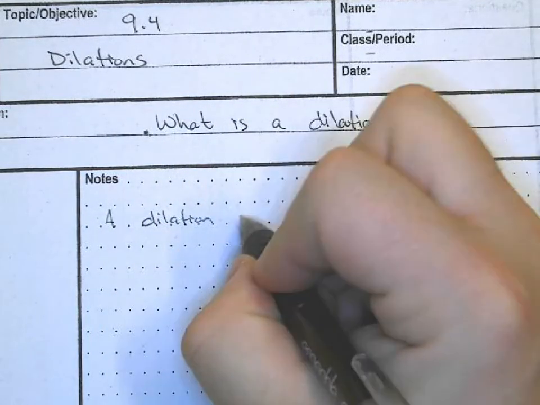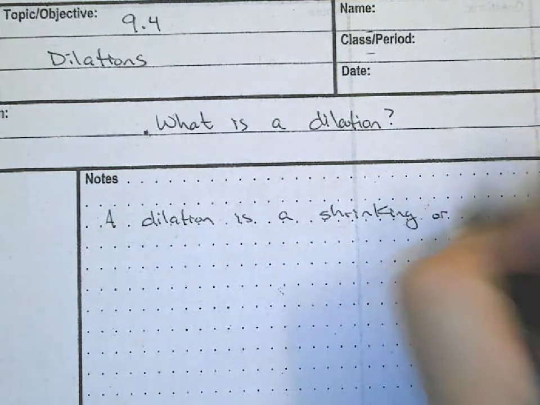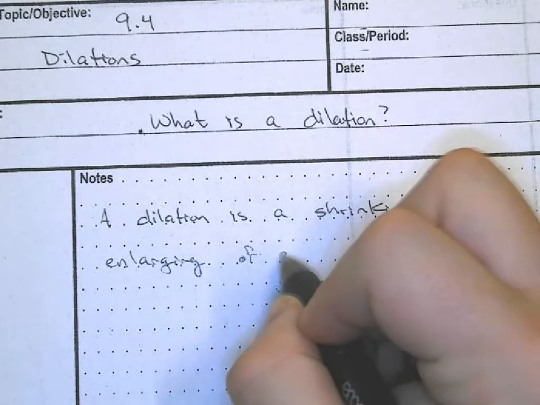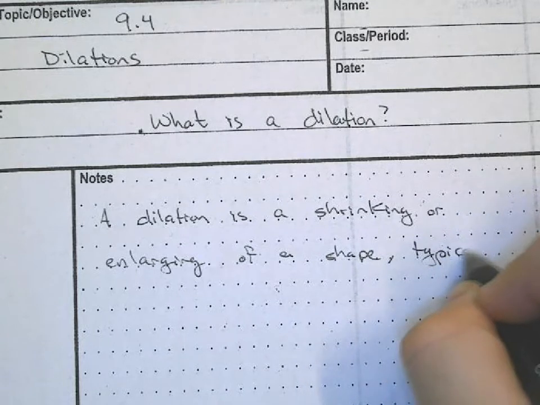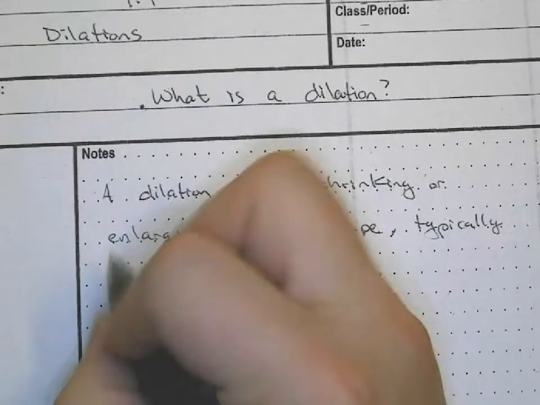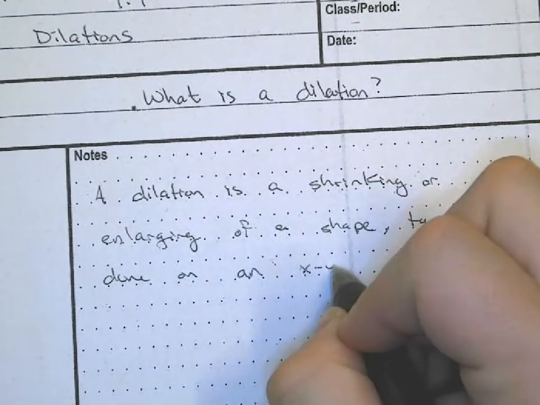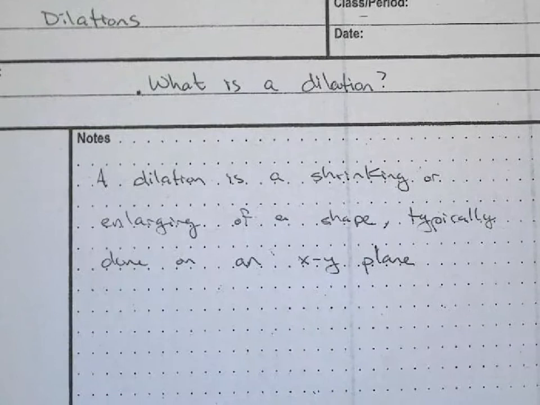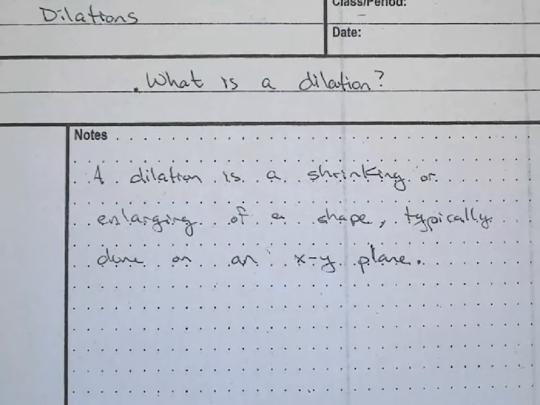So a dilation is a shrinking or enlarging of a shape, typically done on an XY plane. The XY plane just being where we have our X and Y coordinate axis, where we plot points and draw lines and parabolas and all that.